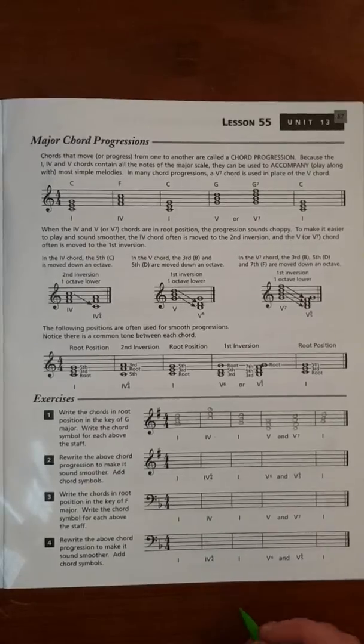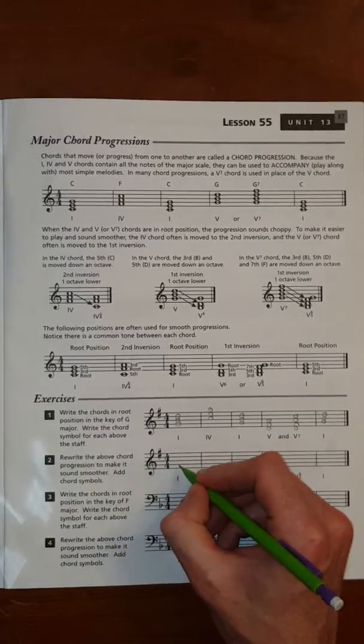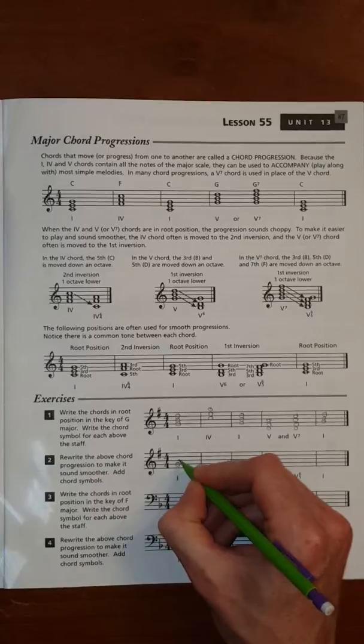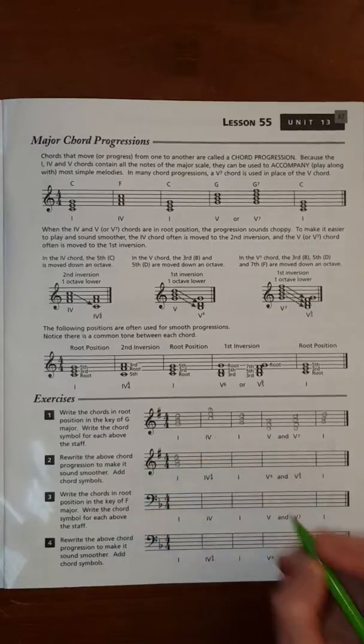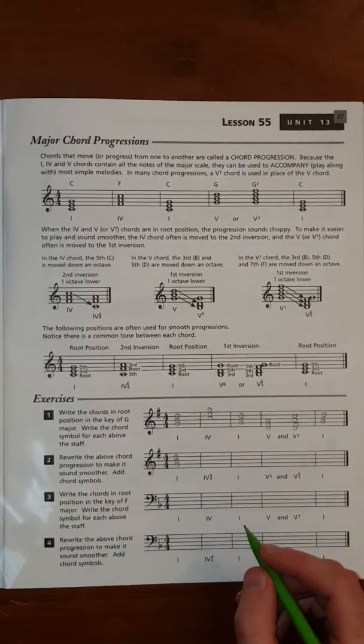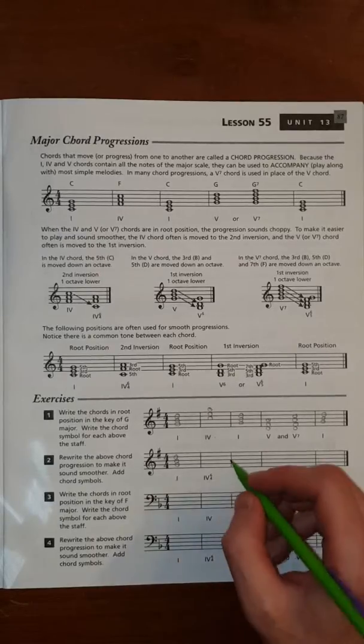So let's see what that looks like. 1 chord, it's going to be the same. We're dealing with root position 1 chord, G, B, D. Now the 4 chord, remember, we've got to do the second inversion. Second inversion is always built on the 5th.